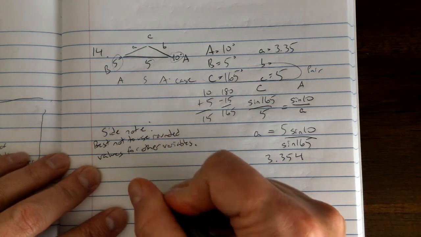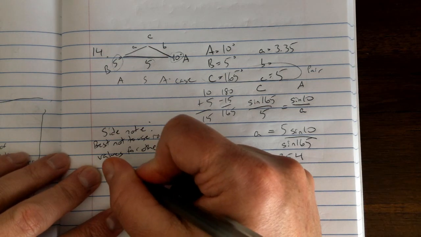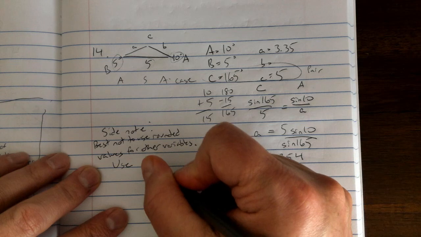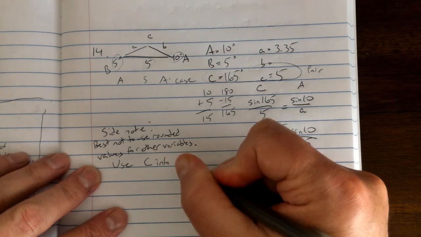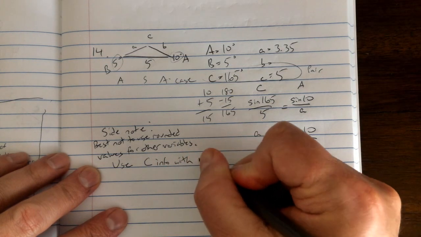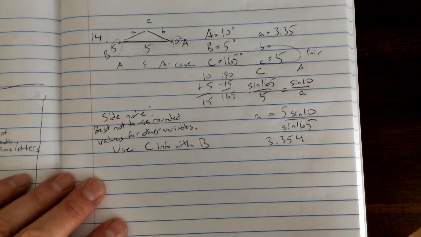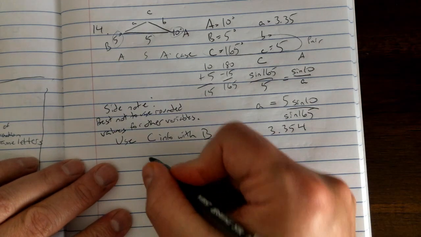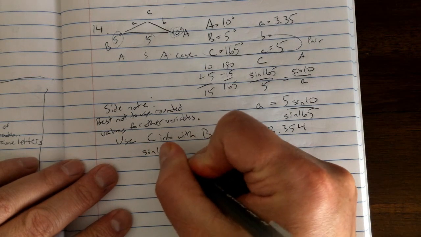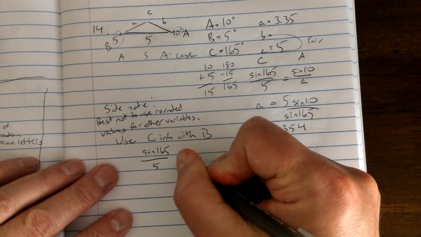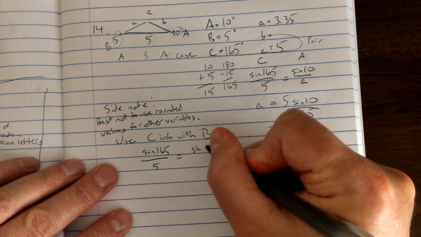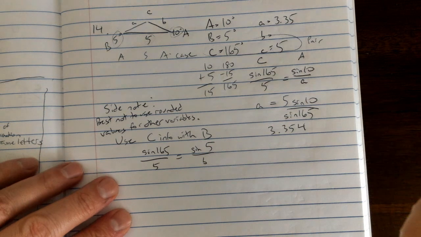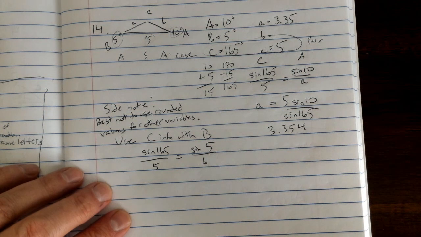So what we want is to use the C info with the B. So we have the sine 165 over 5 equals sine 5 over B.